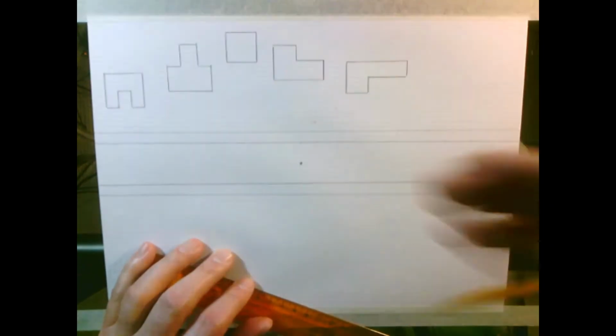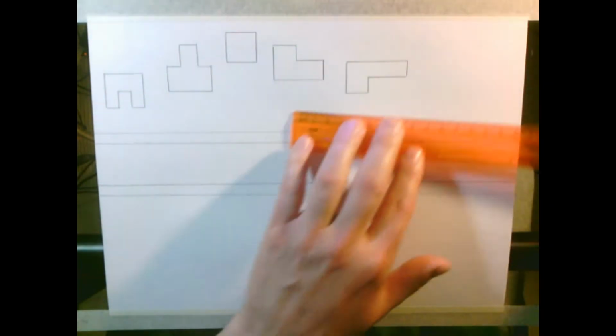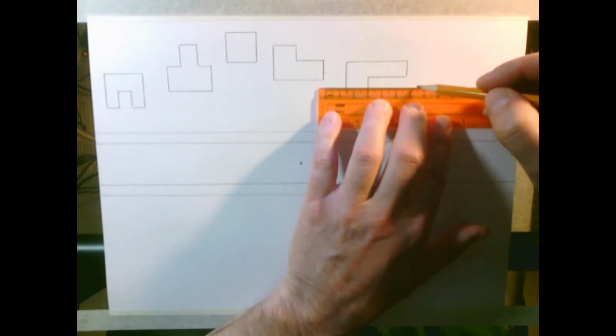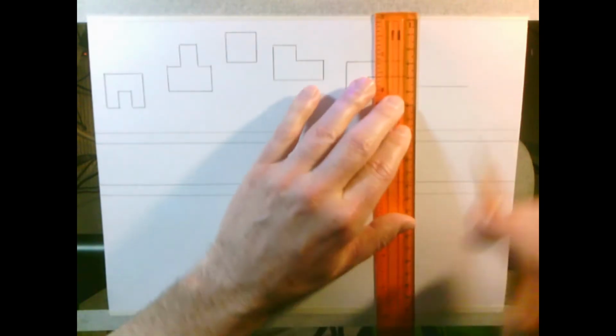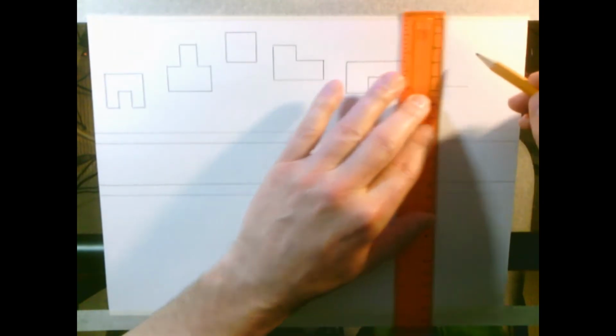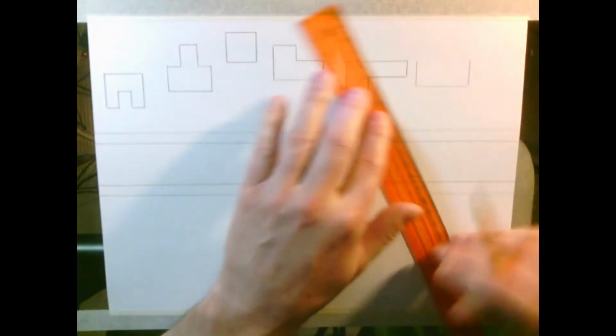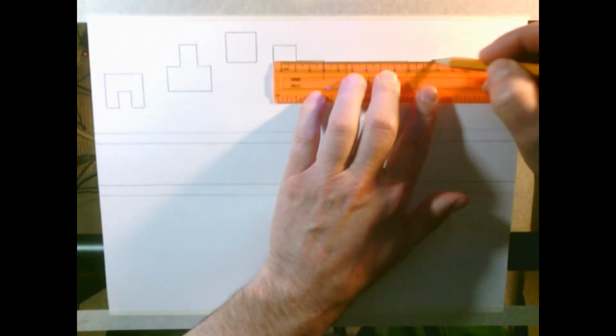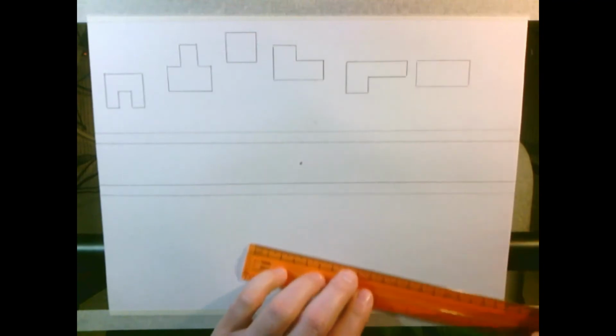Let's put another couple rectangular buildings here. So let's do a rectangle here. And just in this little space here, maybe we'll put a little square.